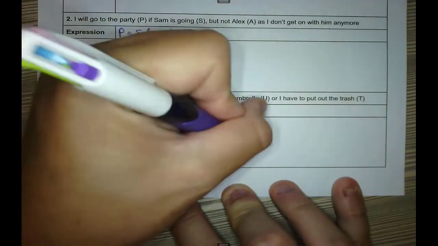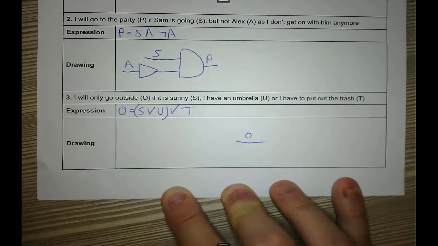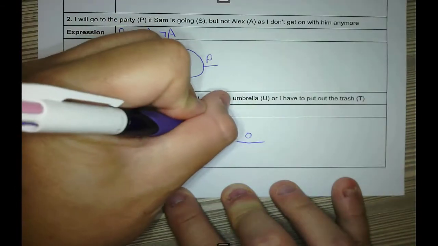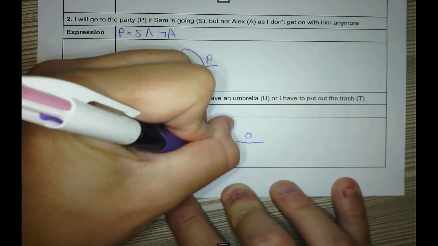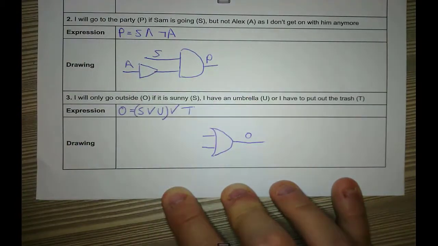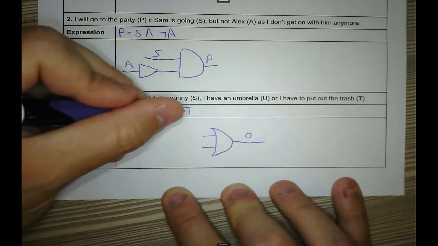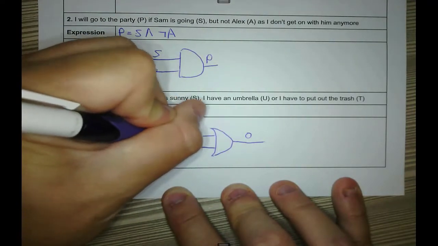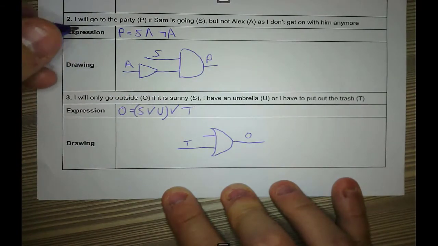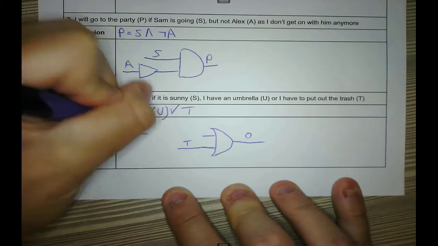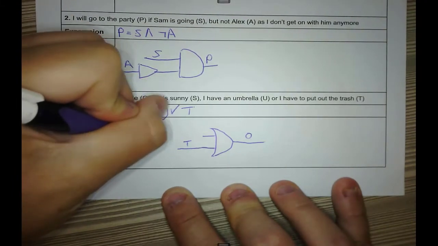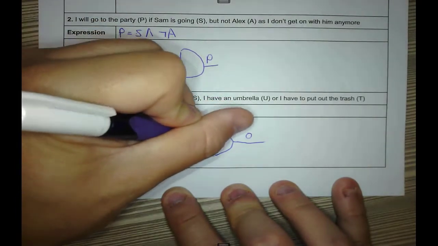So then what we need is we've got our output O, we find the middle, which is this one here, which is our or, and I'm going to draw that onto it. Excuse a really bad or drawing, I cannot draw these to save my life. So on the right hand side of the or we've got T, and to the left hand side of the or we've got S or U. So I'm going to draw S, I'm going to draw U, they're my two inputs, then I'm going to draw an or onto it, again with a really bad drawing, and then I'm going to connect it up to the other input.